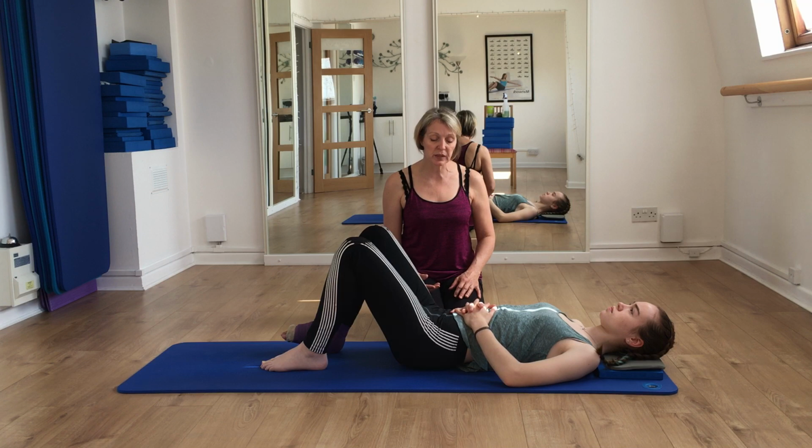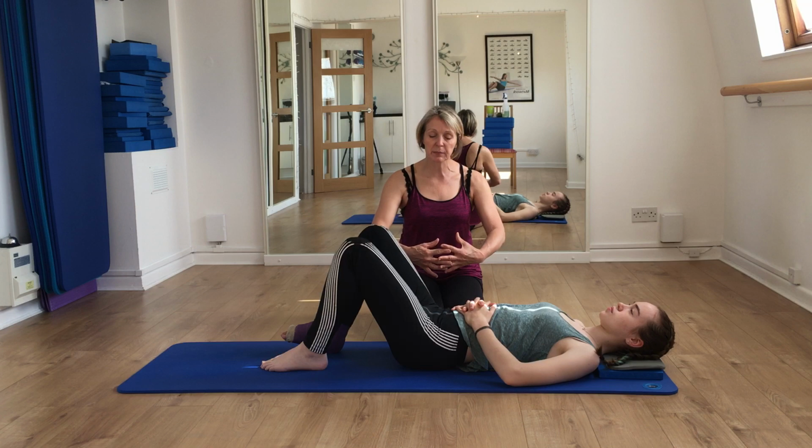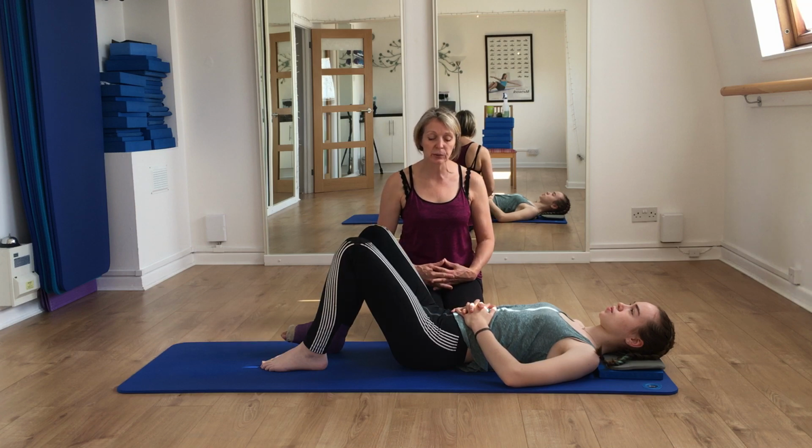So as you breathe in, the hands will lift. As you breathe out, the hands will release. Sometimes putting something like a small ball or a cushion can help you breathe into something if you're finding that tricky to do. So as you breathe in, the ribs are expanding through the front, the sides and the back, particularly through the sides and the back.